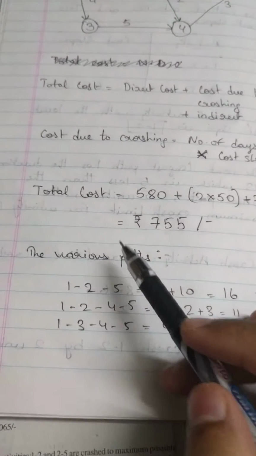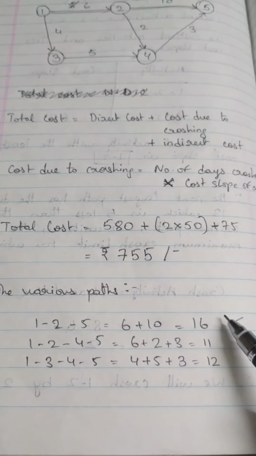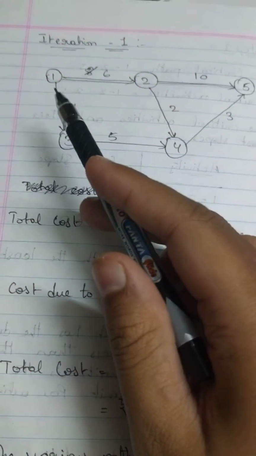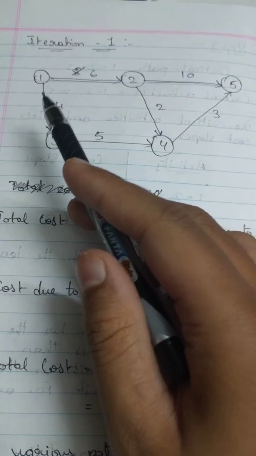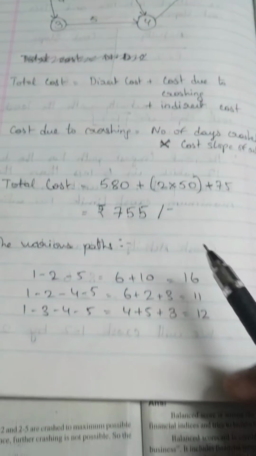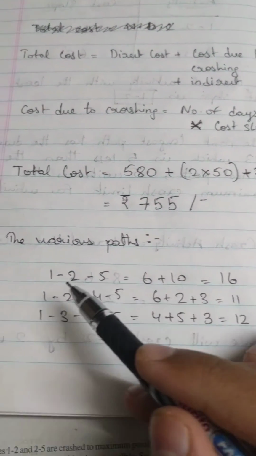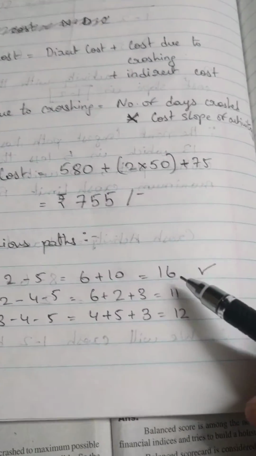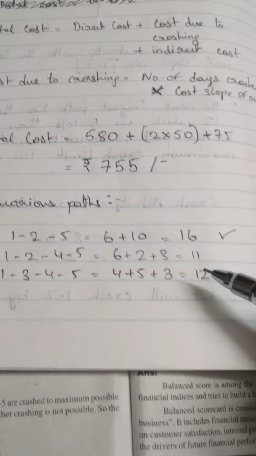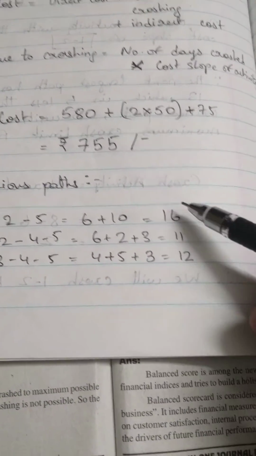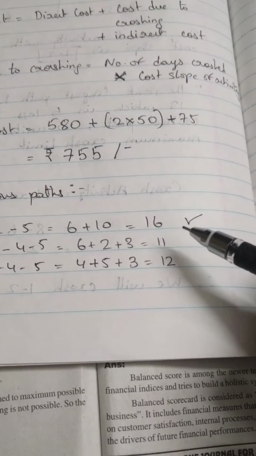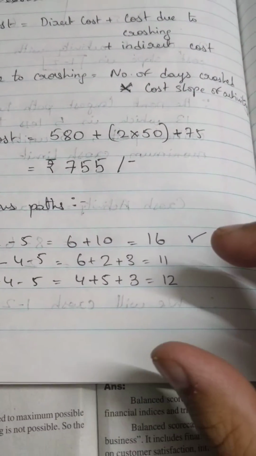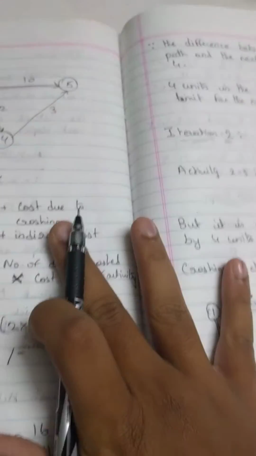Now once again we are going to look at the various paths. The duration of those paths is going to change, since we have reduced 1 to 2 by 2 units. The critical path 1 to 2 and 2 to 5 is now going to be 6 plus 10 instead of 8 plus 10, which yields 16. The next longest is 12, so the difference between the two is 4. That's the maximum duration you can subtract, and you cannot go beyond 4 units. That's what you have to keep in mind, and that's what the point right here says.